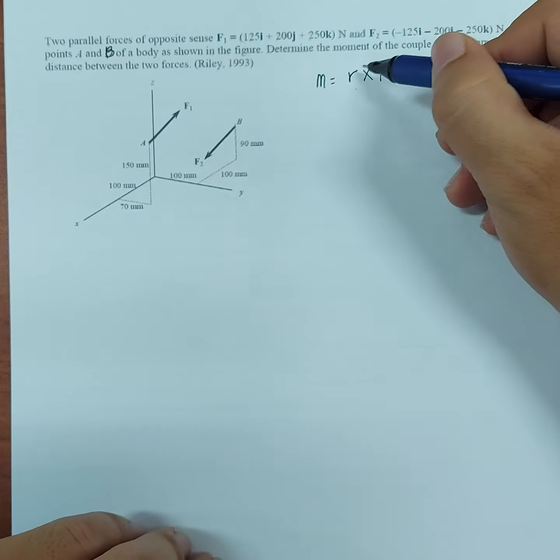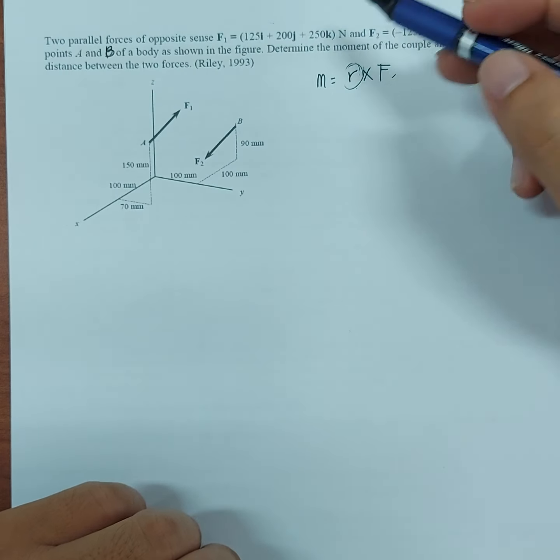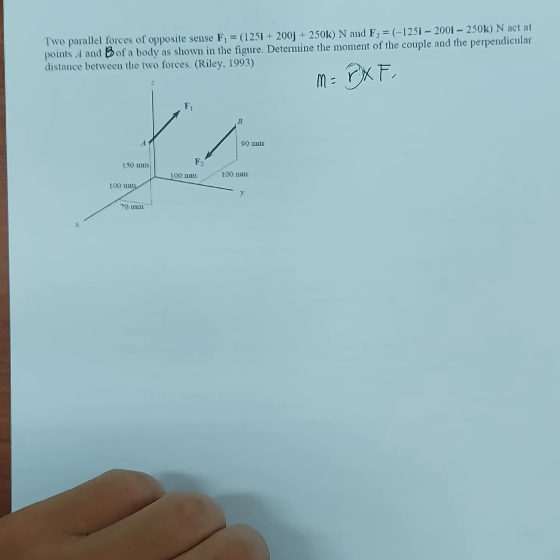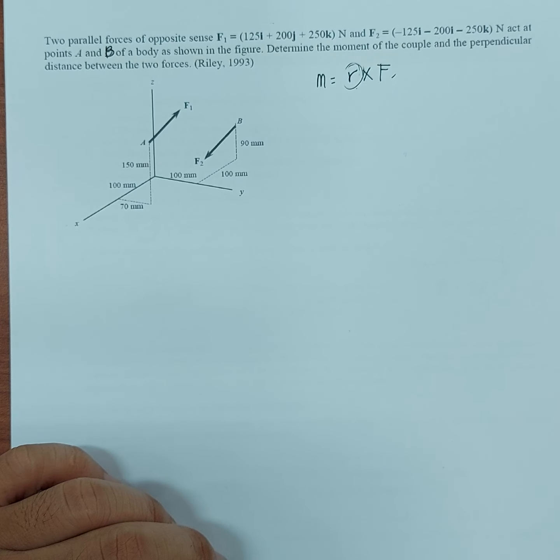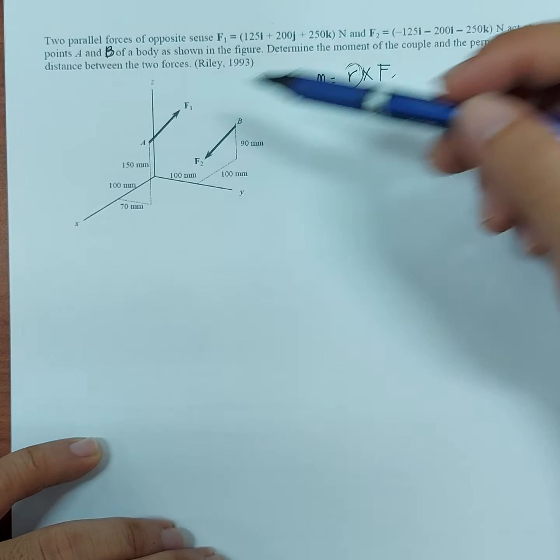Kailangan natin ng R. Yung F walang problema kasi it's already expressed in Cartesian vector form. So what we need to do is the position vector, no? Solve natin yung position vector. So, pili lang tayo ng points between the two forces.